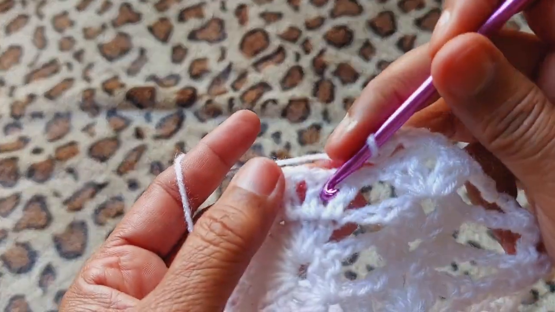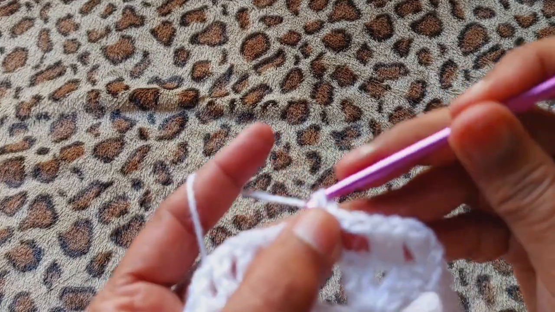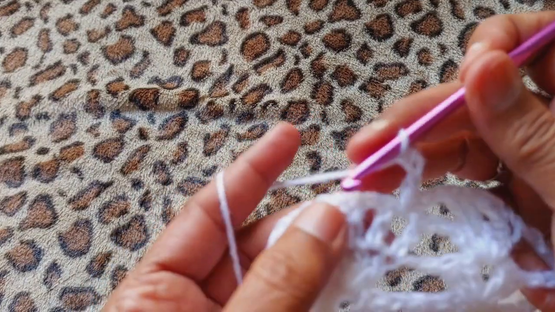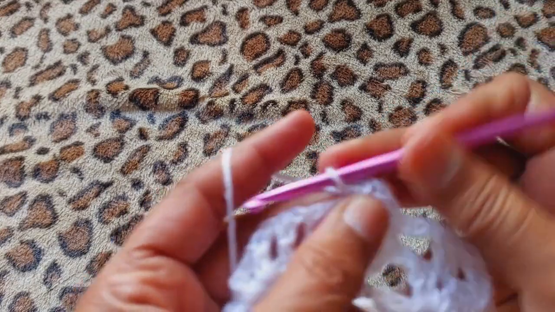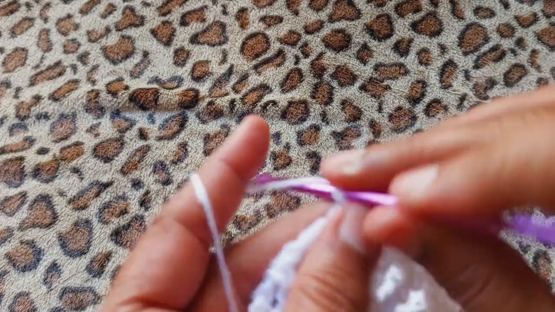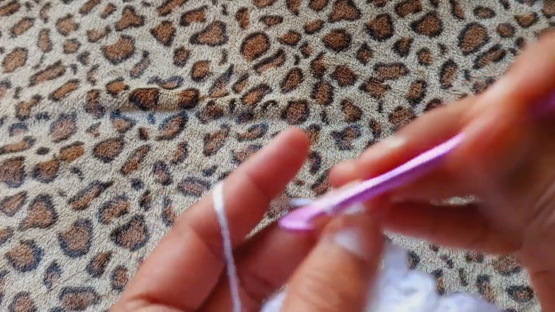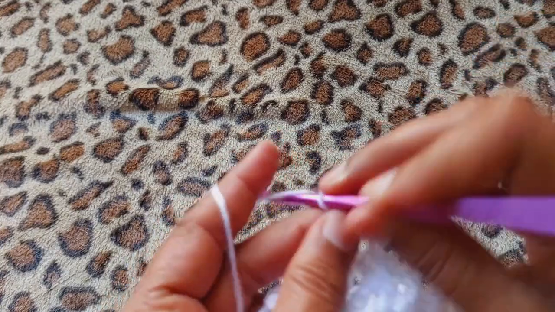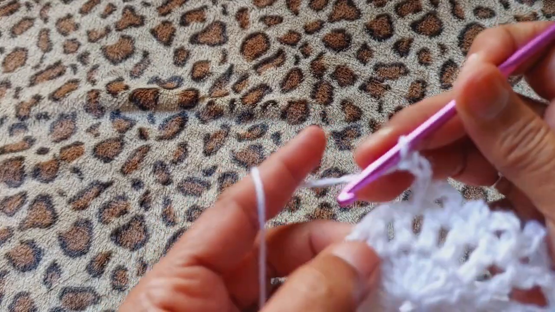and SC in the chain 1 space. So chain 3, SC, chain 3, SC, chain 3, SC, chain 3, SC.